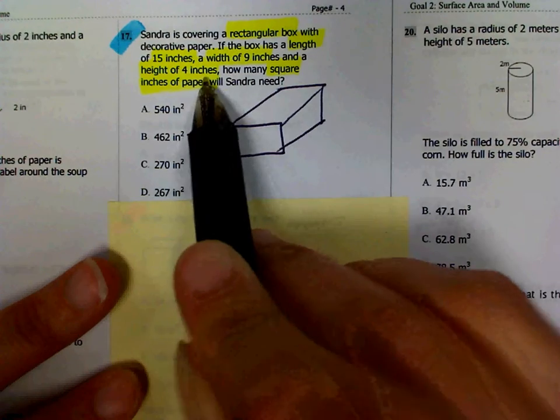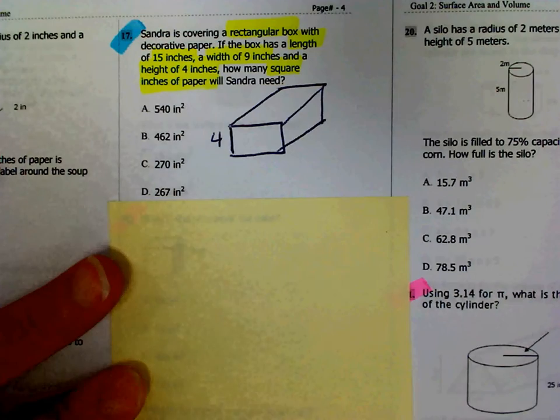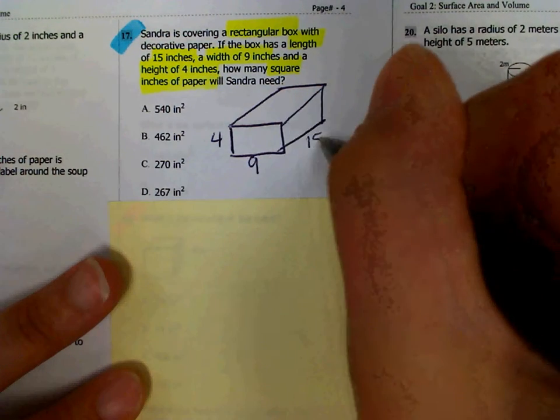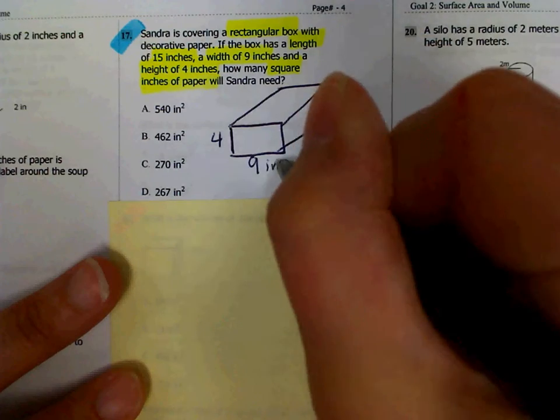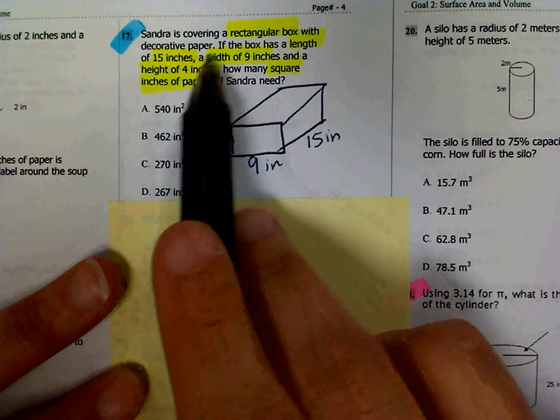So 4 is my smallest. On my picture, this is 4 because that's my smallest value. I'm going to make this value 9 and this value 15. Don't forget to include your units. So now I've found my 3 different values.